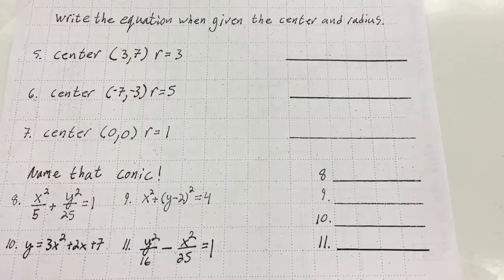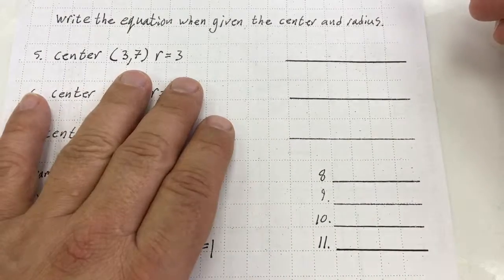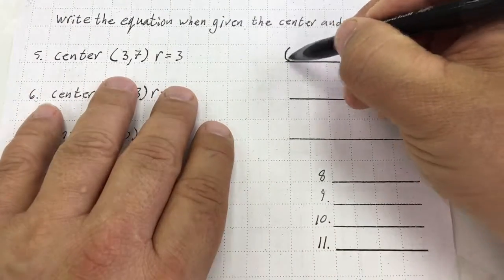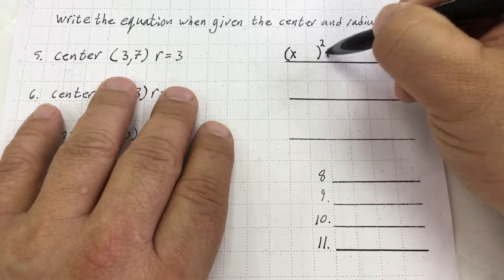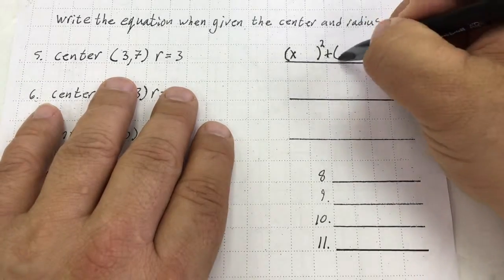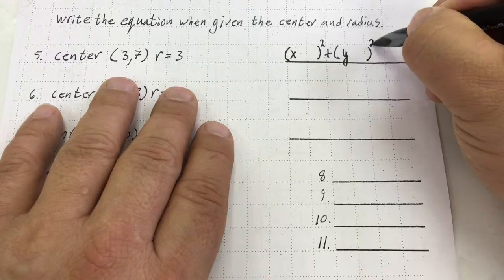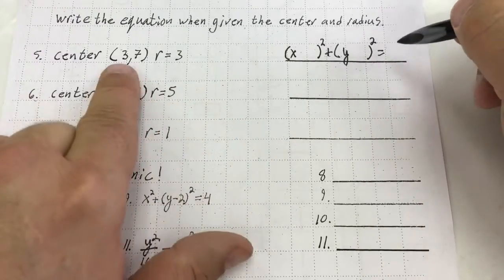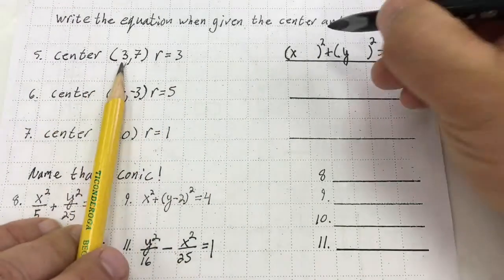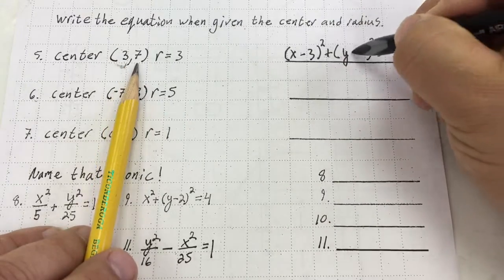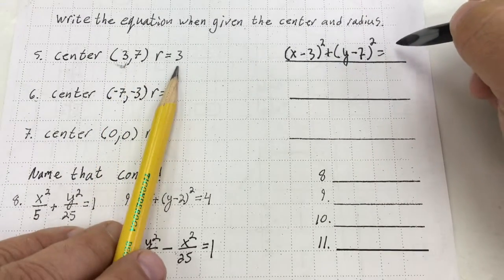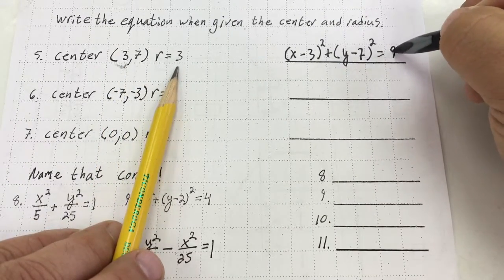Now we're going to do the reverse. Given a center and a radius, I want to write the equation. So I'm going to set up this template: x plus or minus something squared, y plus or minus something squared equals something. I do the opposite of the 3, so the opposite of plus 3 is minus 3, the opposite of plus 7 is minus 7, and then I square that, so 3 times 3 will give me 9.